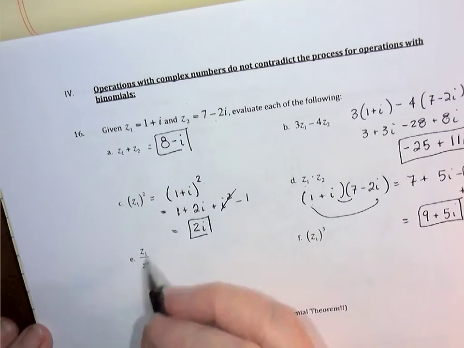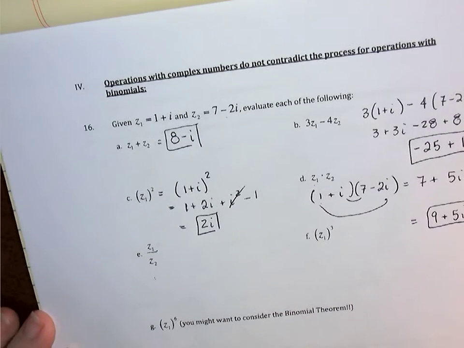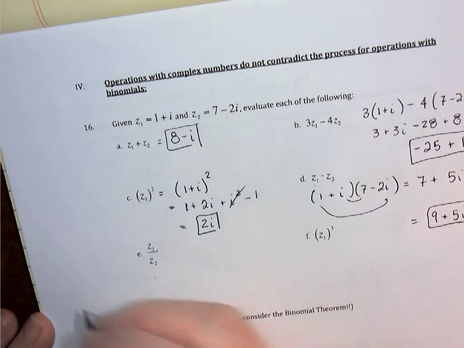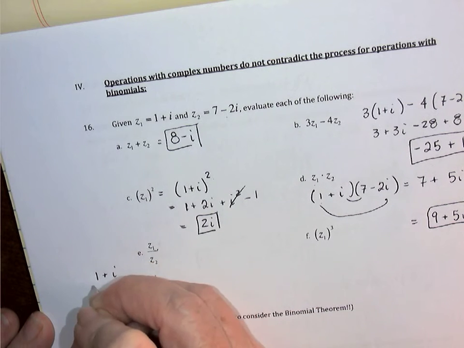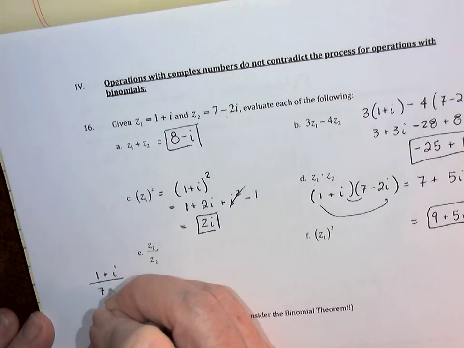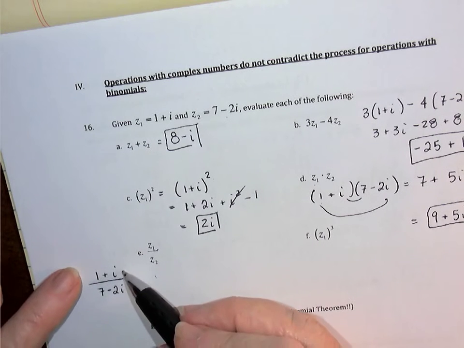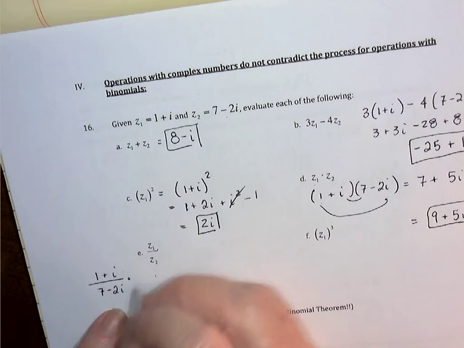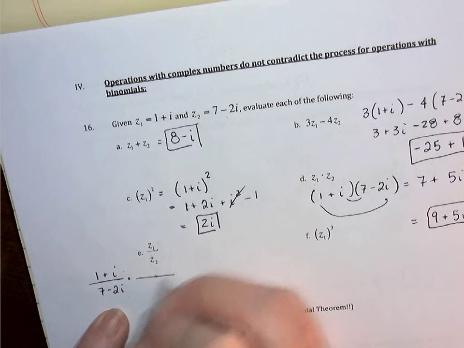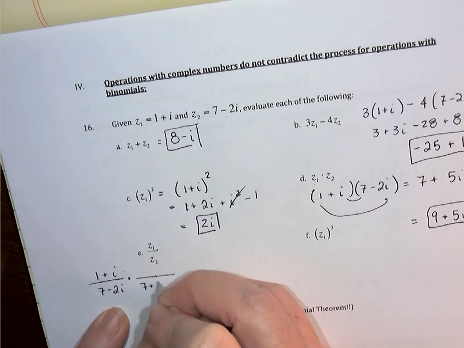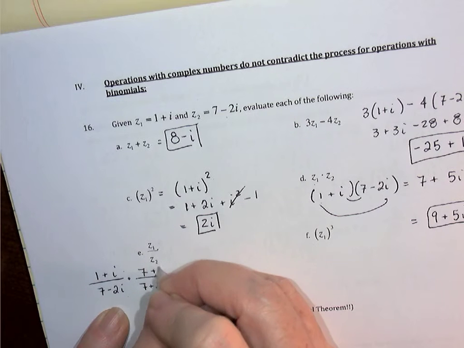And dividing we need to talk about a little bit. Let's go back to that rule that I haven't really adhered to, where you can't have a square root in a denominator. And since i is the square root of negative 1, let's just practice a little bit. So I'm dividing this by this. And let's use that complex conjugate, the conjugate situation. So I'm going to multiply by 7 plus 2i on the top and the bottom.